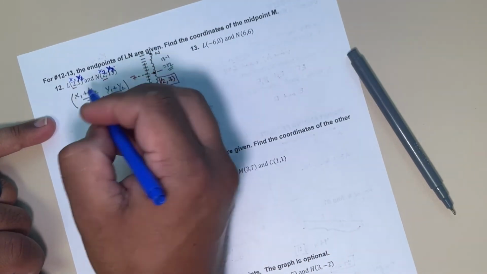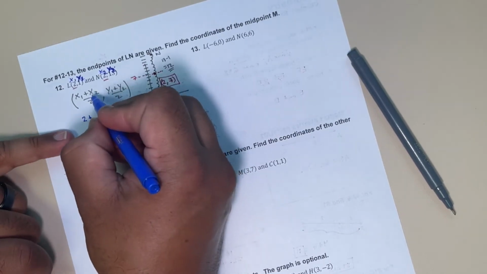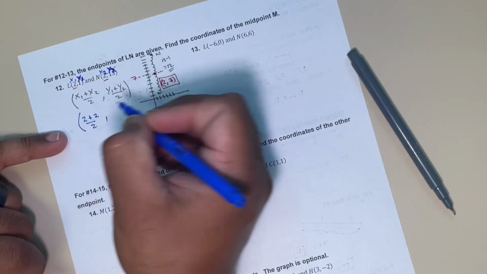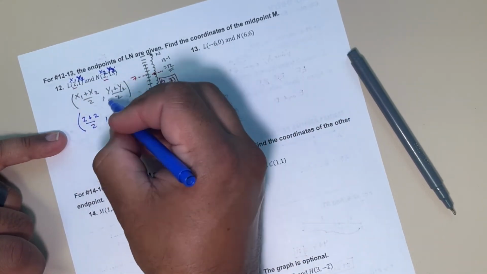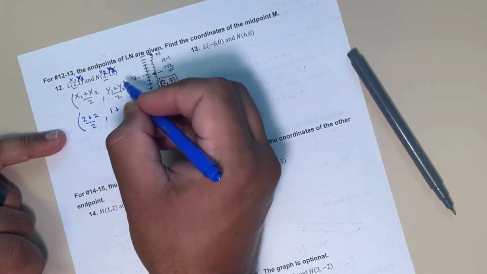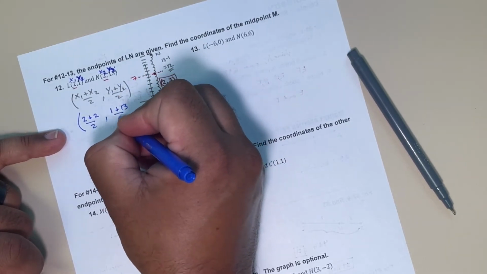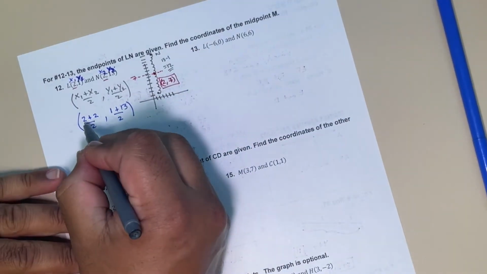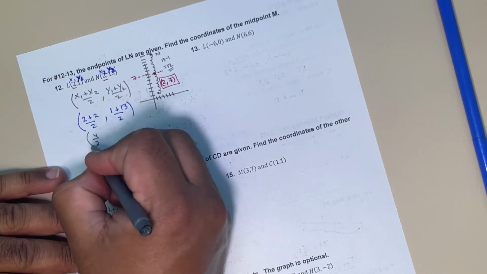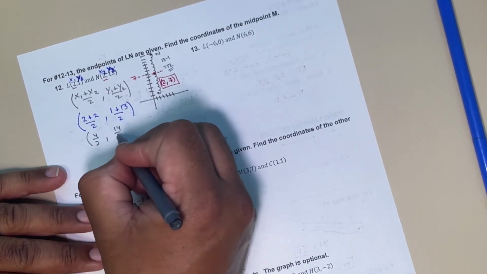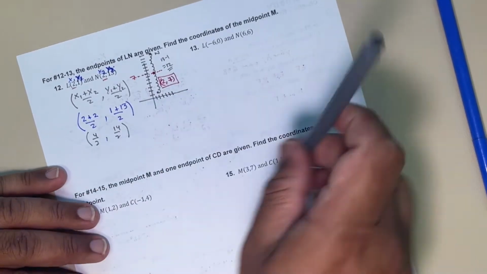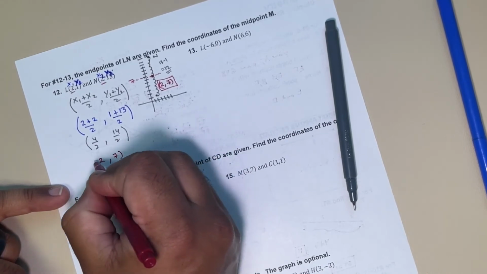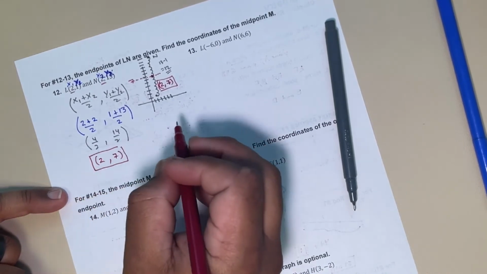So x1 is 2 plus x2, that's also 2, divided by 2. It's kind of messy, but my y1 is 1 plus my y2, which is 13. So 2 plus 2 is 4 over 2. 1 plus 13 is 14 over 2. Reduce that, and I get 4 divided by 2 is 2. 14 divided by 2 is 7. I got the same answer as if I counted.